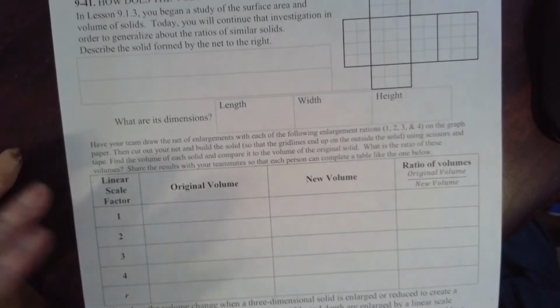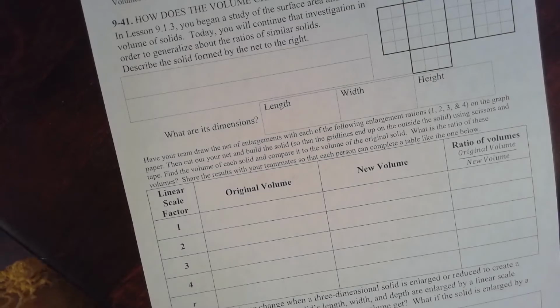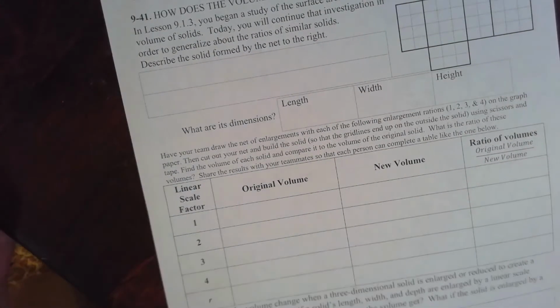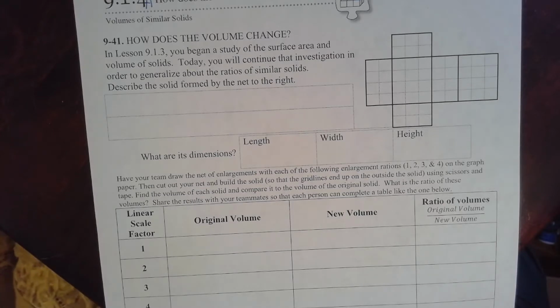9.1.4a, and I wanted to give you a couple of hints, and this is probably one of the most important concepts this lesson. And so I wanted to go over what's happening here so that you can understand how to use what you learned from this in order to be able to ace the test and ace the final exam. And so we're going to be talking about how a linear scale factor can significantly affect both the volume, both the original volume and the new volume, and the ratio of volumes of a solid.